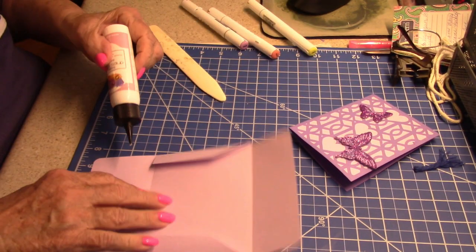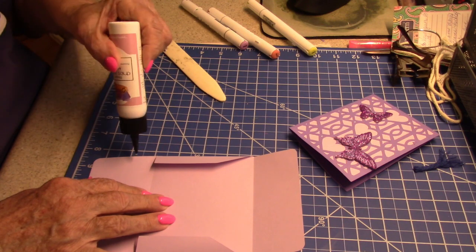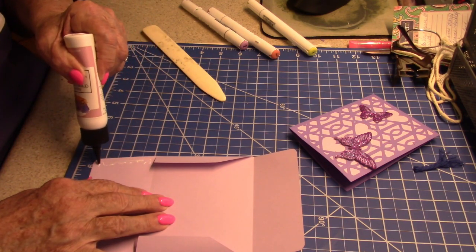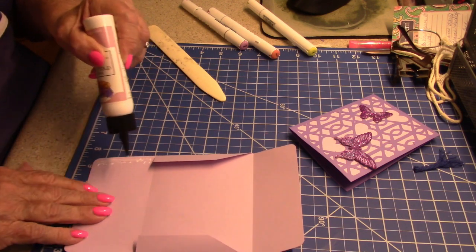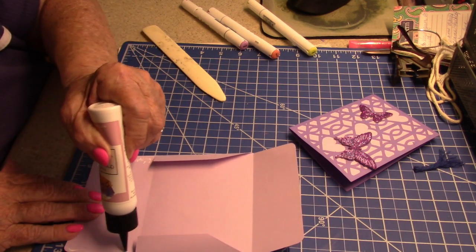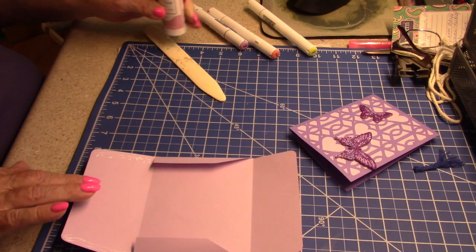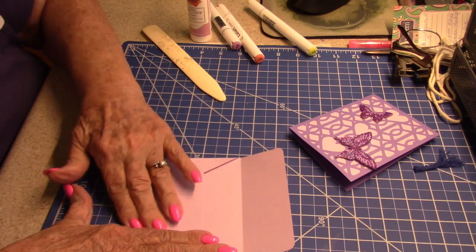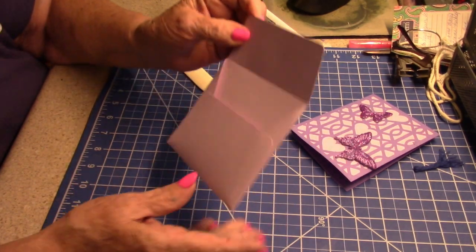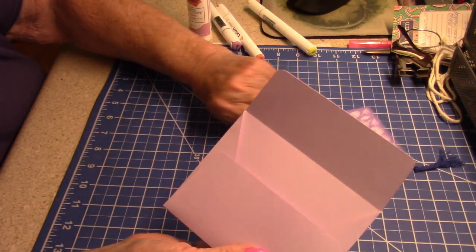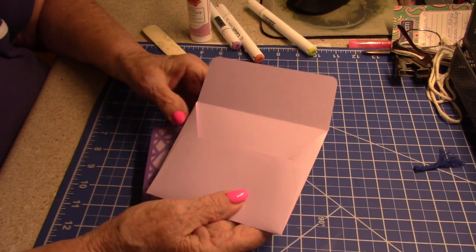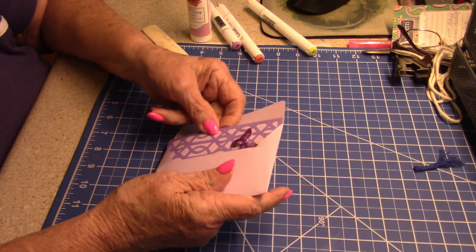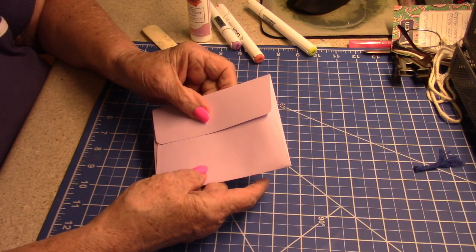So I'm going to put my glue here. And here. And this should fit right inside. Perfect.